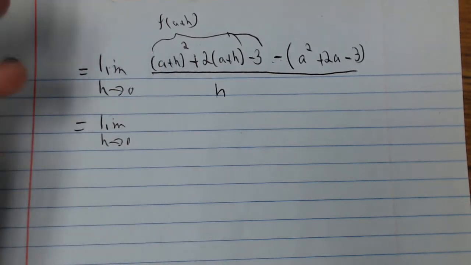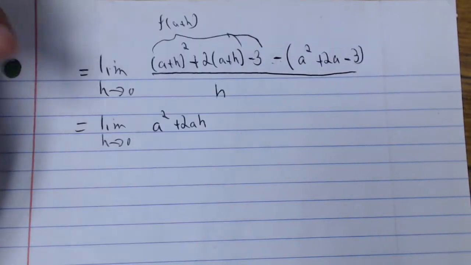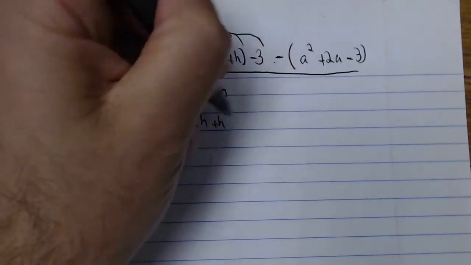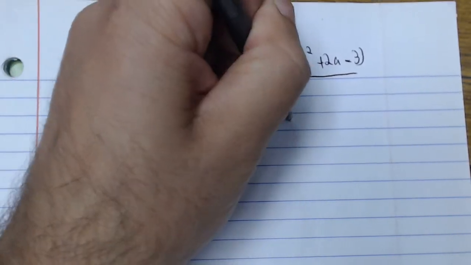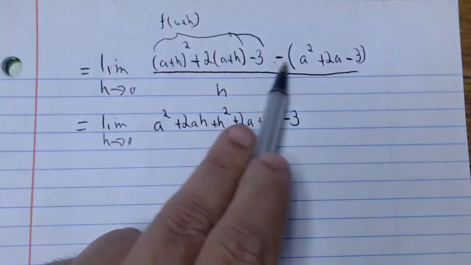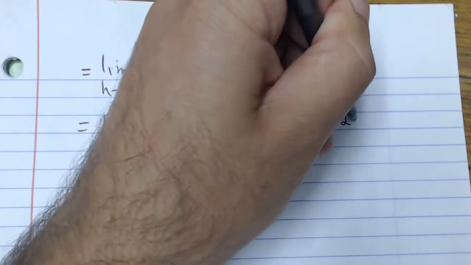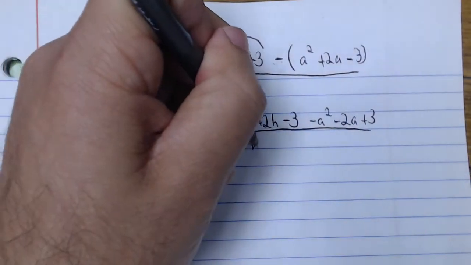What's a plus h squared? That's going to be a squared plus 2ah plus h squared. Distribute that 2: plus 2a plus 2h minus 3. And then if I distribute this negative, it gives me minus a squared minus 2a plus 3. All of this divided by h.